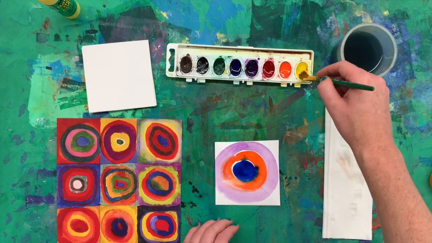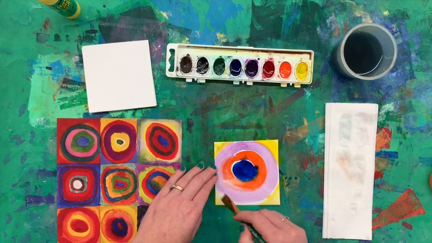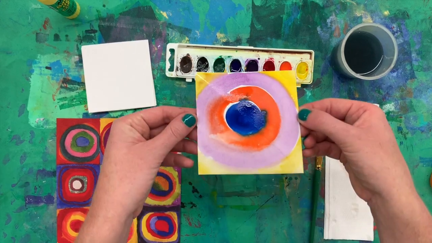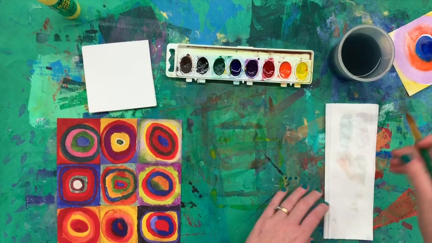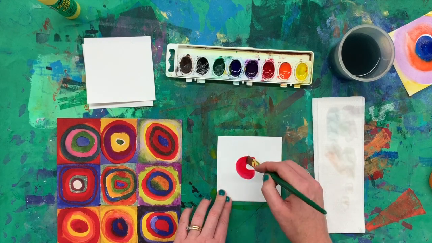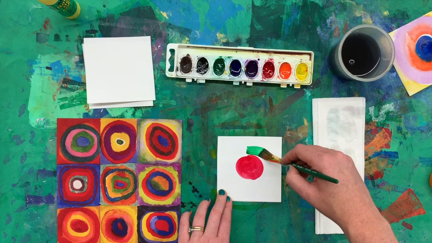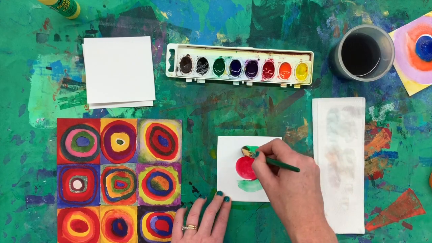Don't forget the corners, rock stars. Paint all the way into the edges. You've got one done. If you need to change your water, you can do so, and then start with your next one. Pick a new color, make a C and a backward C for your first circle, fill it in, and then add a concentric circle around that center one.